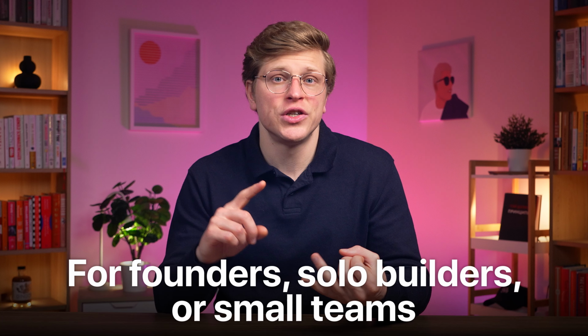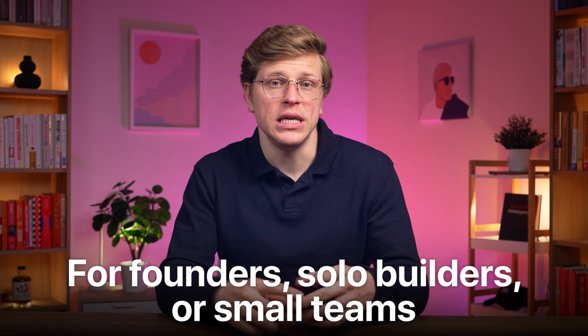So for founders, solo builders, or small teams who need something functional without a full development cycle, this is a solid option, especially for internal tools and prototypes. If the alternative is waiting weeks for a developer or spending tons of money you don't want to, then Base 44 is definitely worth a look.